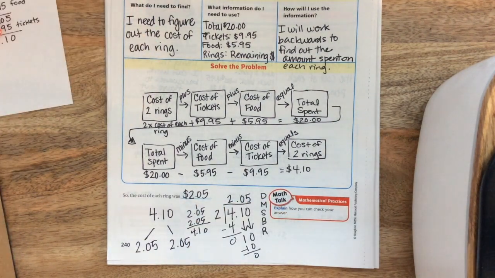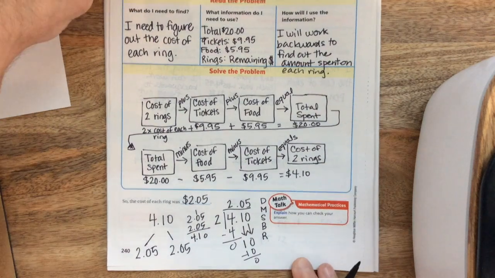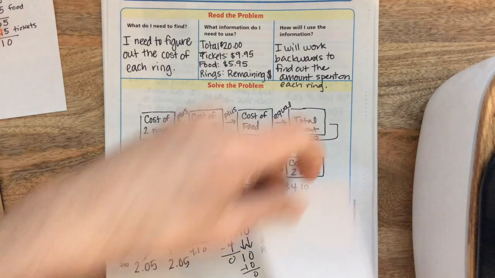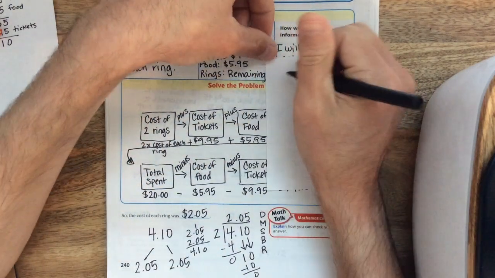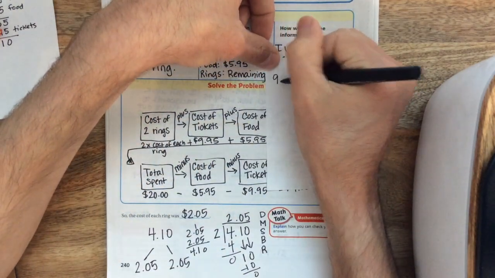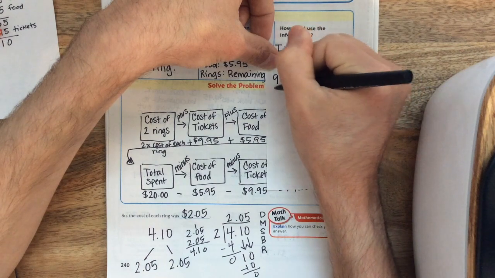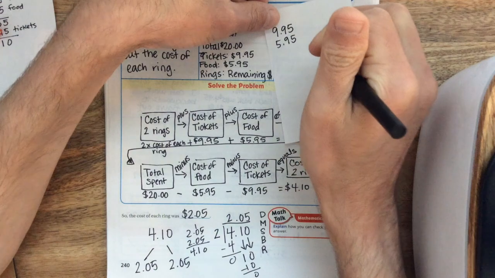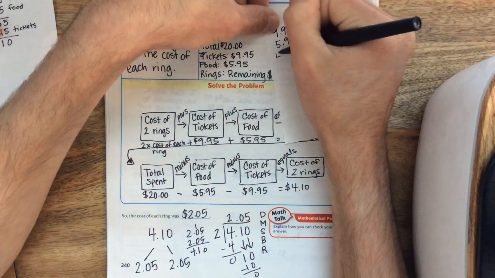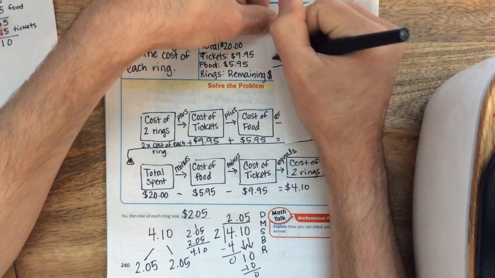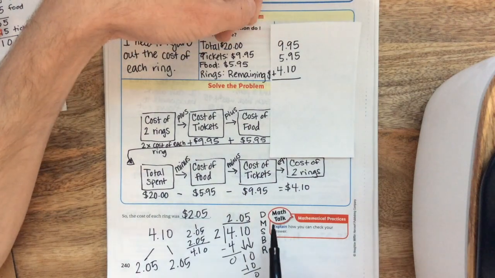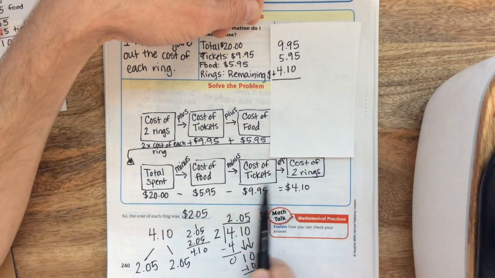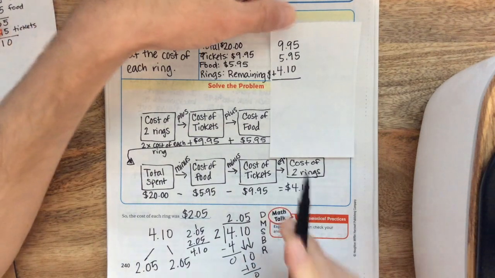And then another way that would be great to be checking our work is actually adding up all of our costs. And by that I mean adding up the cost of your tickets, the cost of your food, and the cost of your rings. And that needs to equal your total spent. So that if that doesn't equal 20, you know that your calculations somewhere in here were not correct.